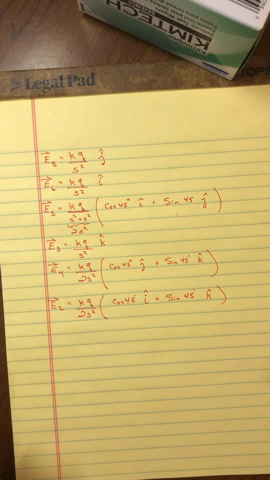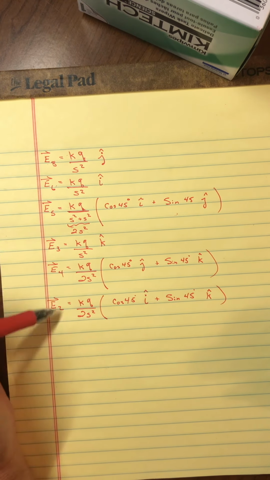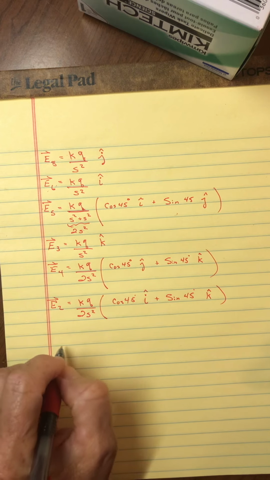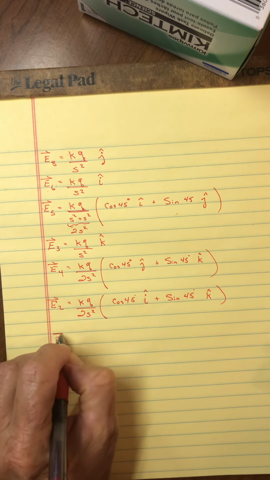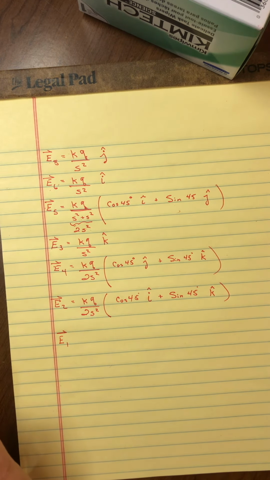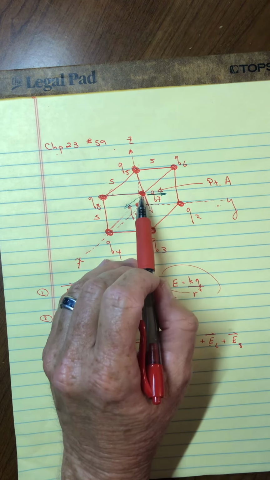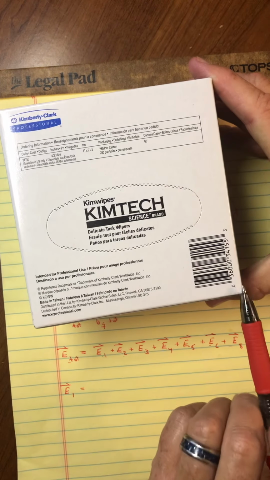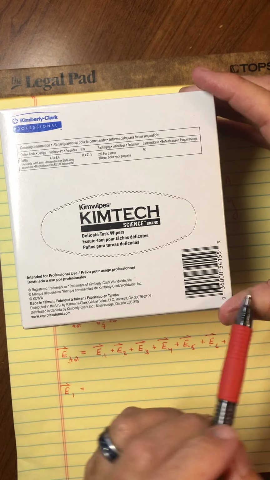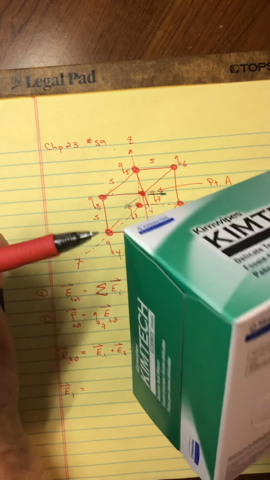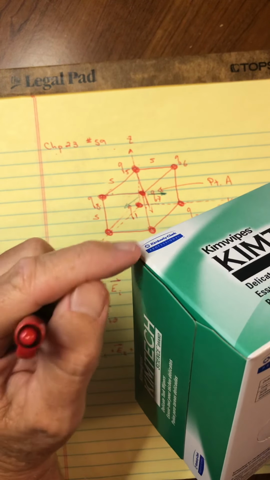All right, so finally we get to the one that's the hardest. Yeah, so here's the last one, E1. All right. Now, E1, let's get a good visual picture of this. This is going to be the hard one. So this is going to be the field created from the one at the origin, way over on the other diagonal. So in here, we're saying, what's the field over here at point number 7, coming from all the way over down right here at this origin?